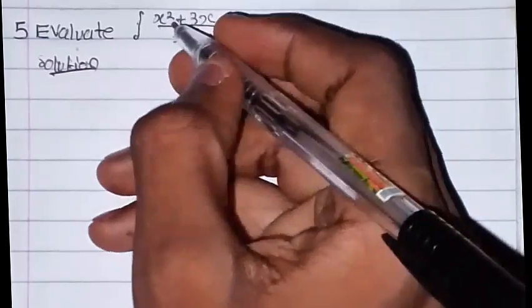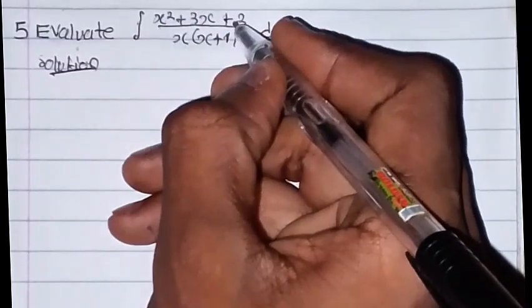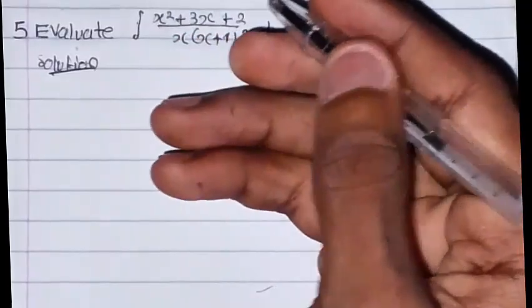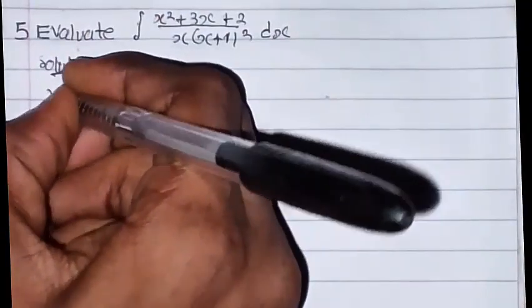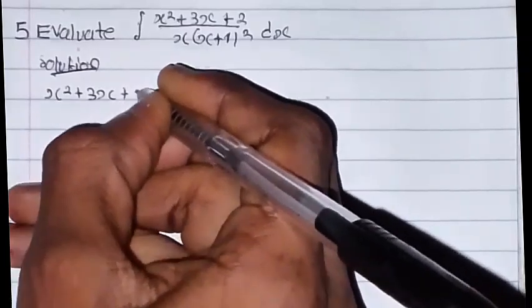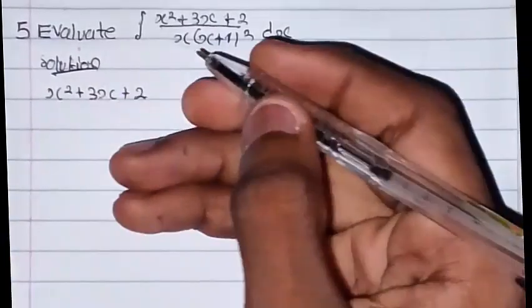Solution. x squared plus 3x plus 2 is in a quadratic form, and generally for a quadratic equation we can find factors. So let's write it out first: x squared plus 3x plus 2. We're going to find out the factors, and we'll see what we can do about them.